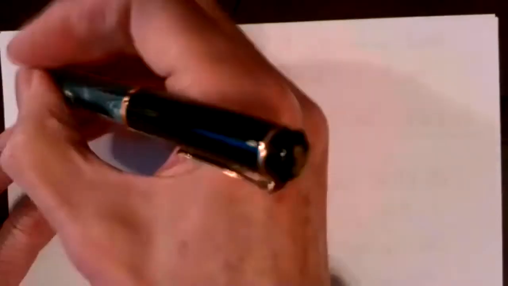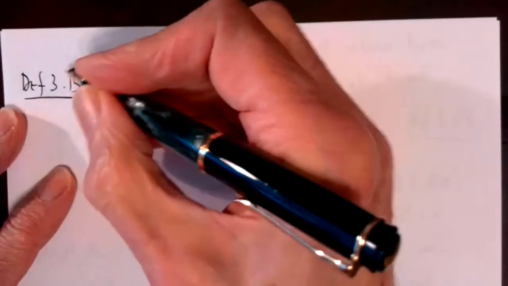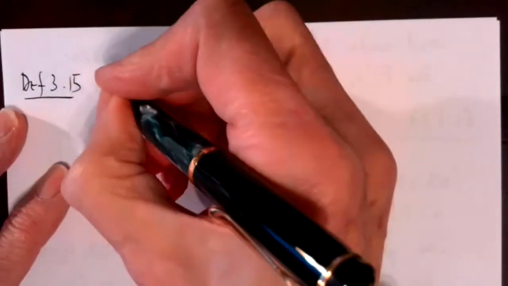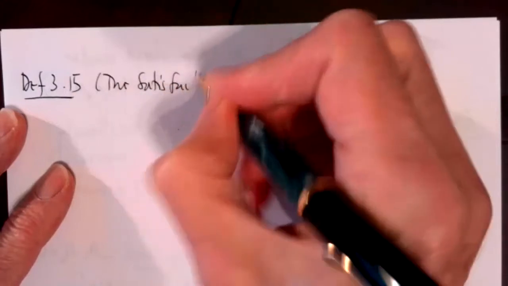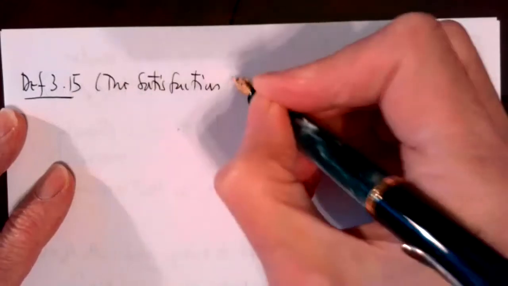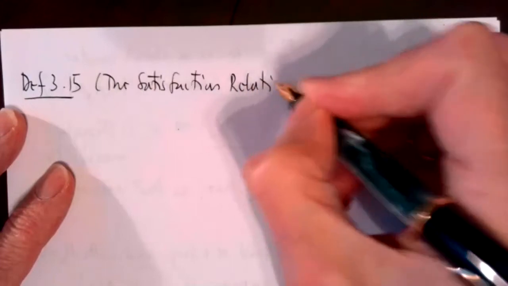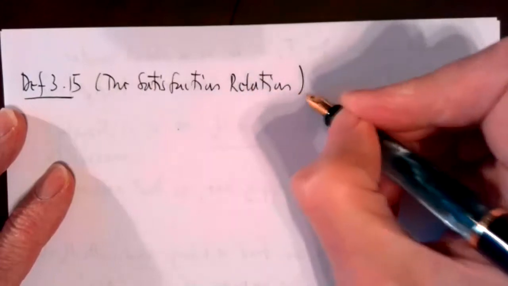So let's go through that definition. This is called the satisfaction relation, and this is due to Tarski.